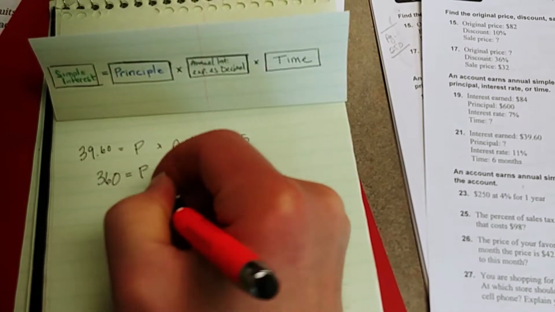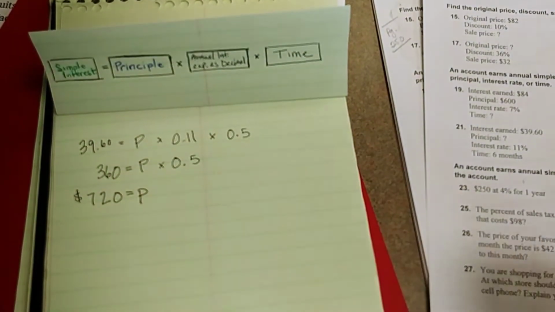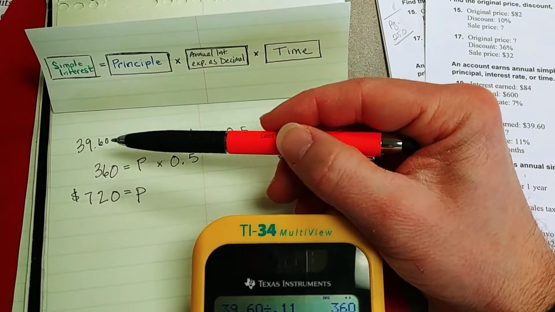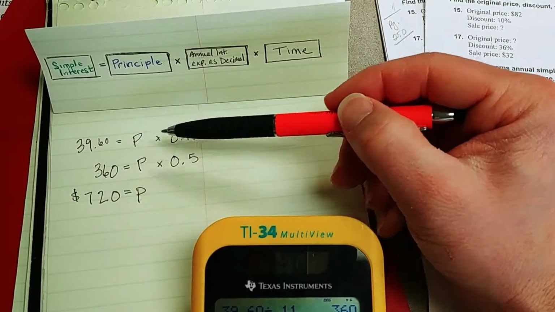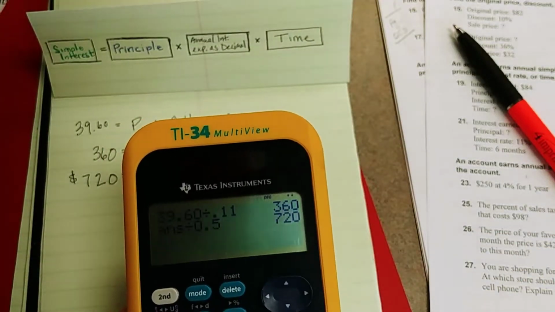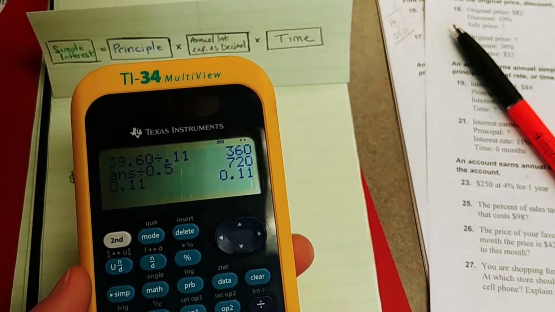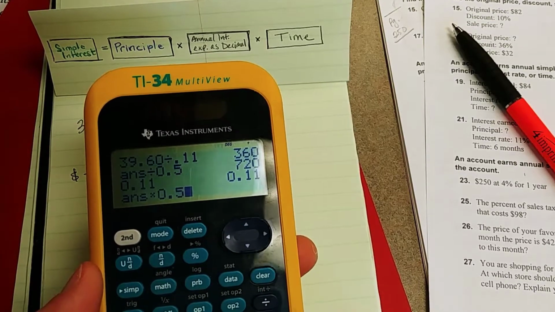So the principal is equal to $720. Sounds like a lot of money if you end up with $39.60 as your simple interest, but you can check your work really easily by plugging the 720 in for p. If you just take 720, so our answer, multiply it by 0.11, enter, and then multiply again times 0.5.